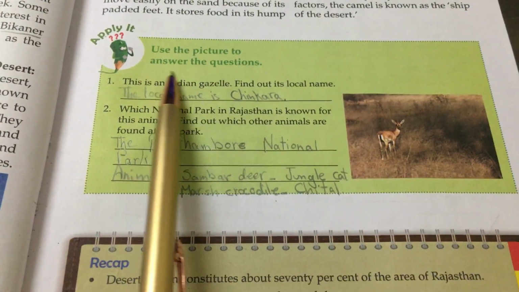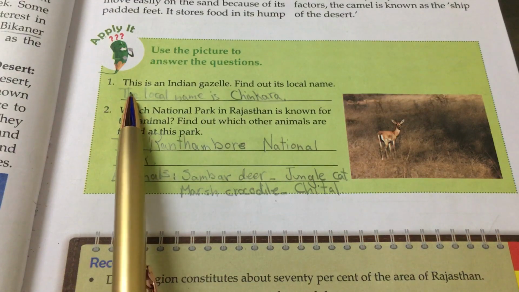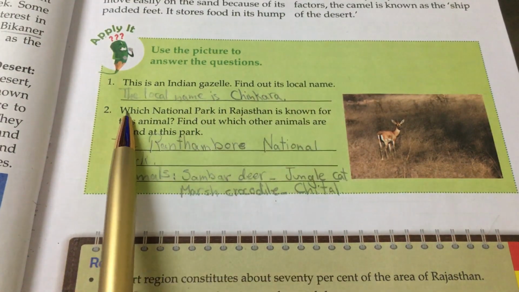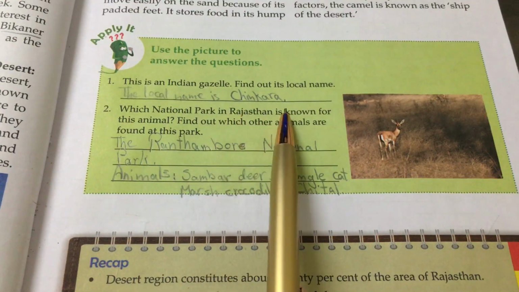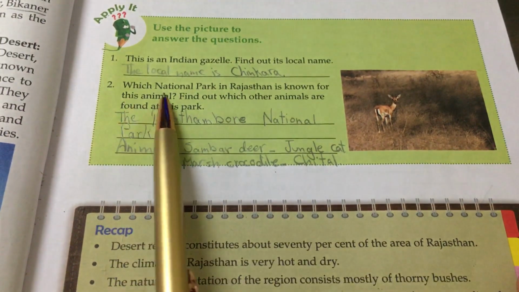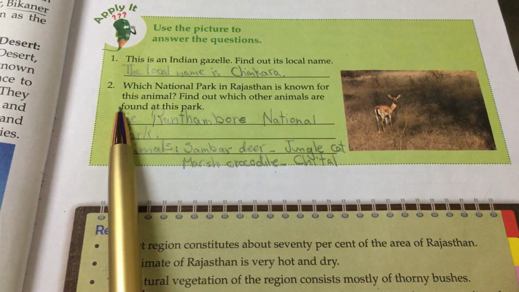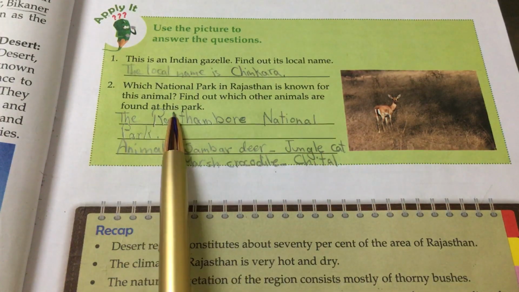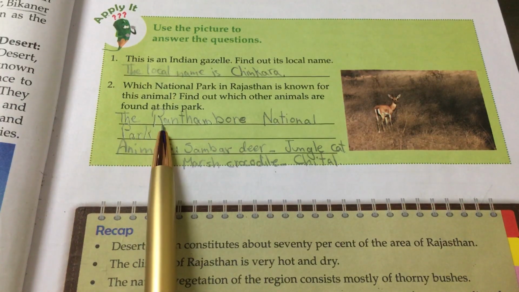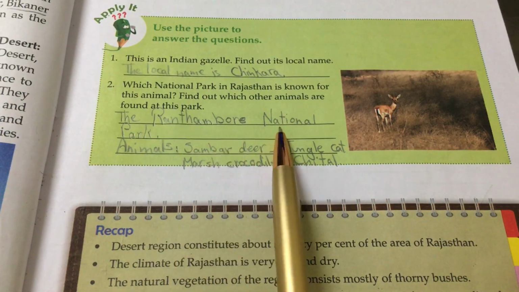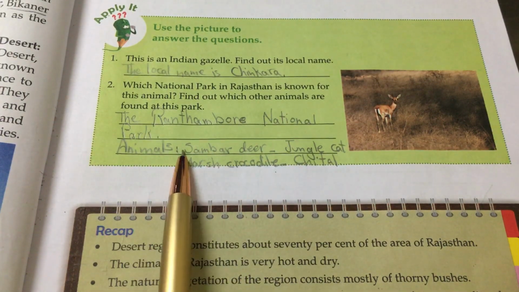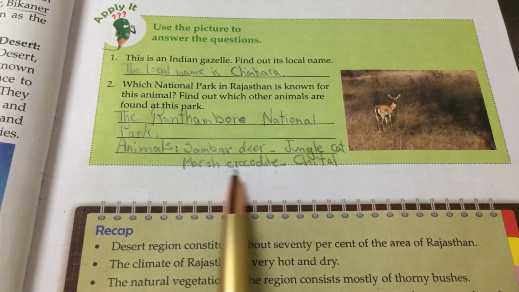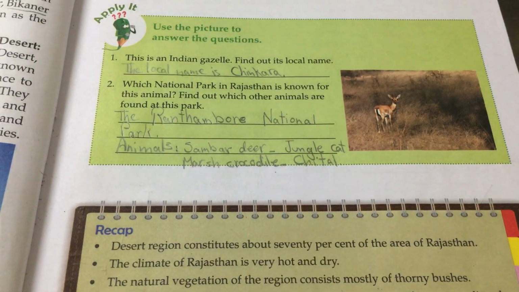Now use the picture to answer the questions. 1. This is an Indian gazelle. Find out its local name. The local name is Chinkara. Which national park in Rajasthan is known for this animal? Find out which other animals are found at this park. The Ranthambore National Park, and the other animals are sambar deer, jungle cat, marsh crocodile, and cheetal.